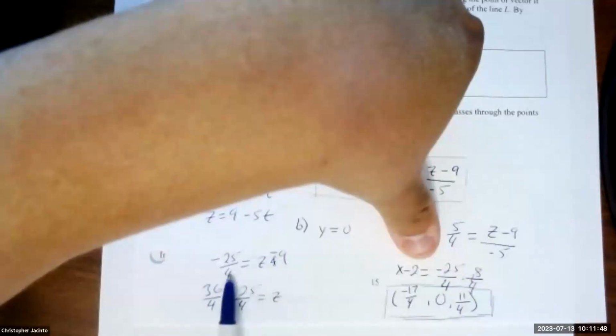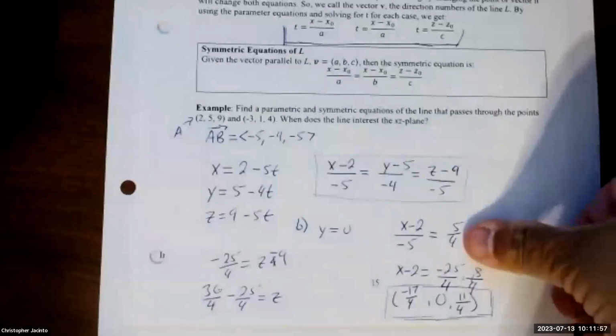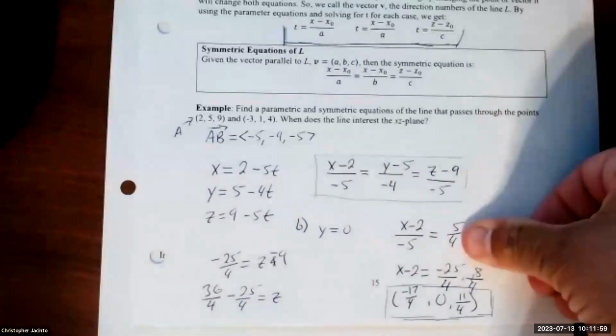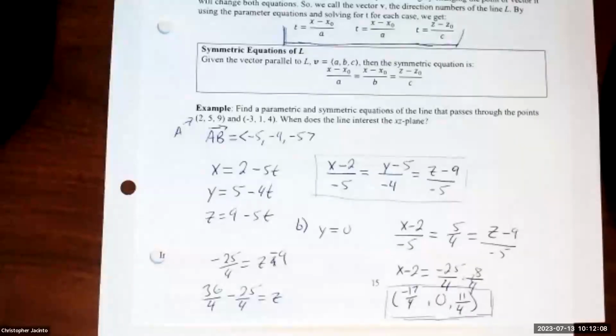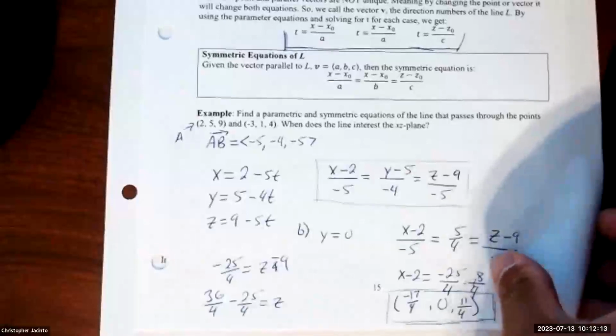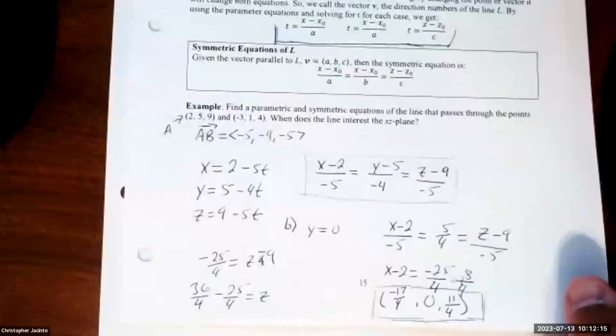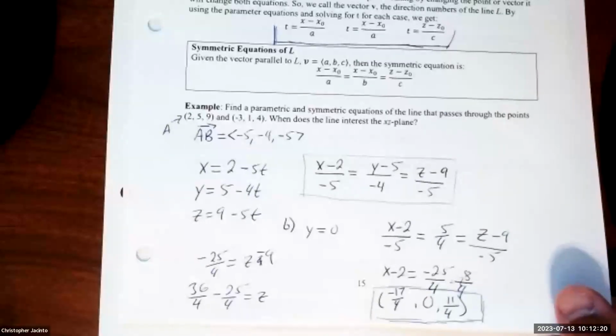So sorry, I did it here. So multiply both sides by -5 gives us this, and we just solve for z. And on this side, we could solve for x, which I did right here. Okay.